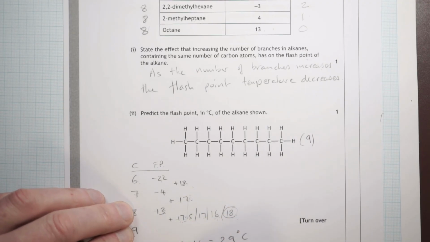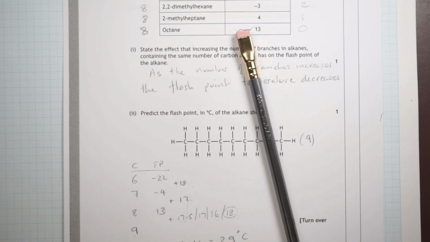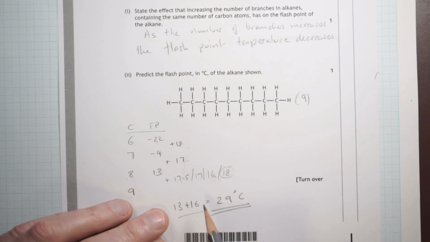16 plus 13 is 29 degrees. So I went for that. In the answer scheme, they allowed you to go for anywhere between 29 degrees, I thought that was my smallest, all the way up to 31 degrees, which would be the 18. So any of those numbers that you work out will work for the answer.